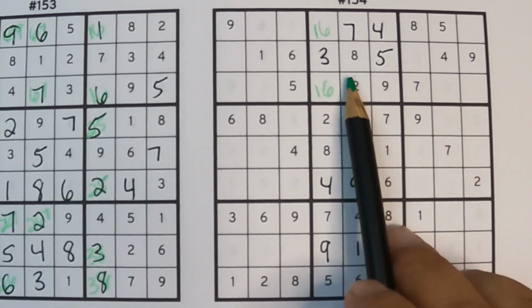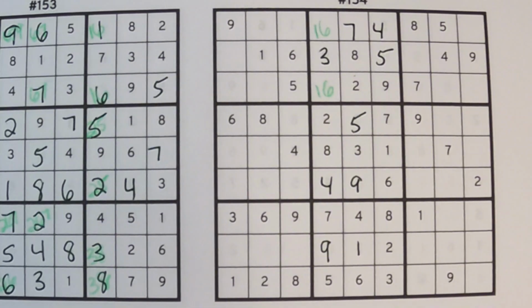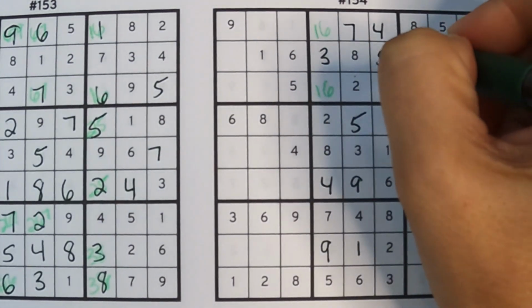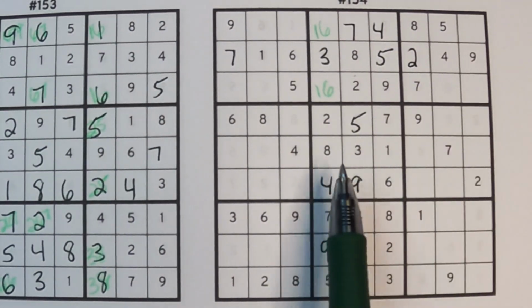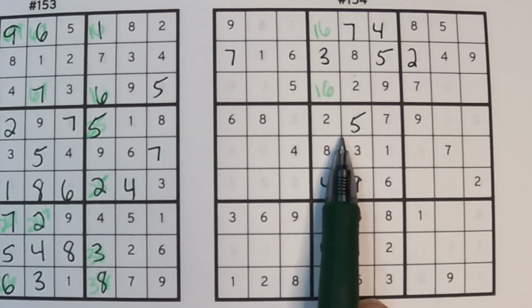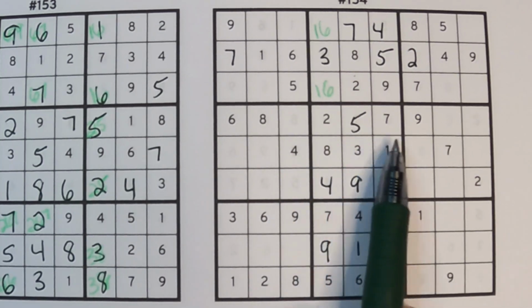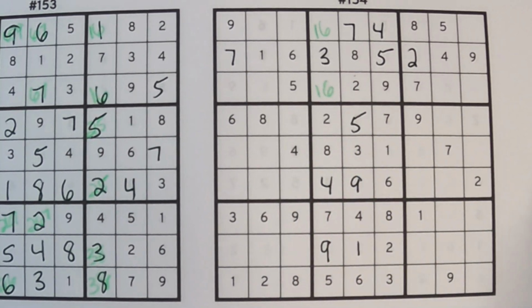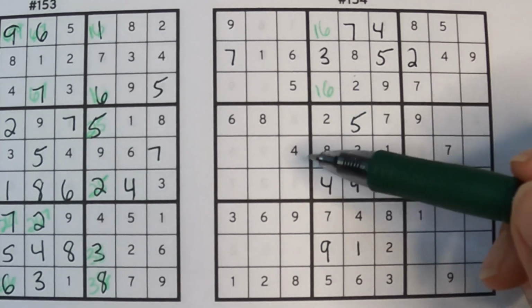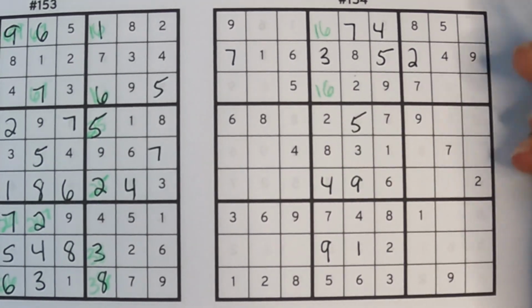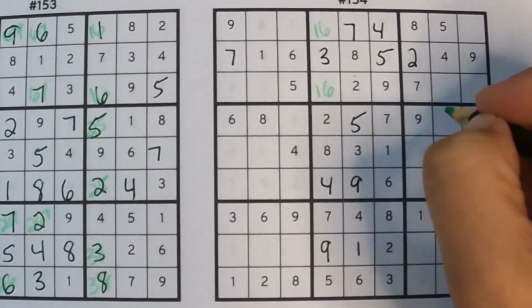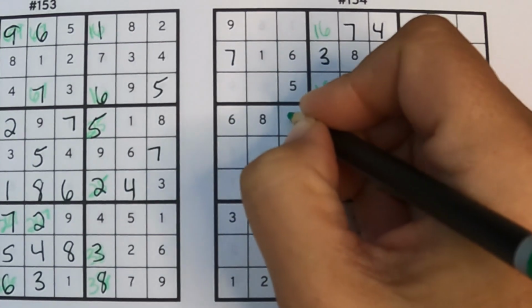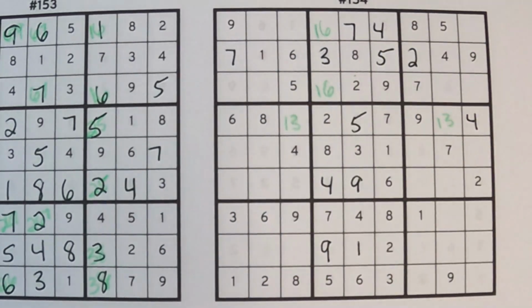For this row, we're missing 2 and 7. We've got a 7 here, so 2, 7. For this row, we're missing 1, 3, and 4. We've got a 4 covering here and a 4 covering here, so this is our 4, but I don't see any other help. So 1, 3.